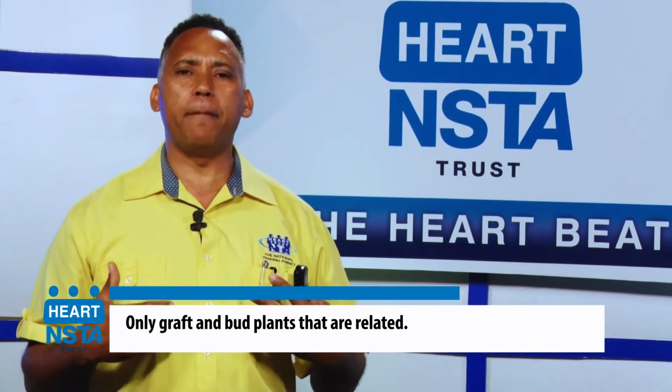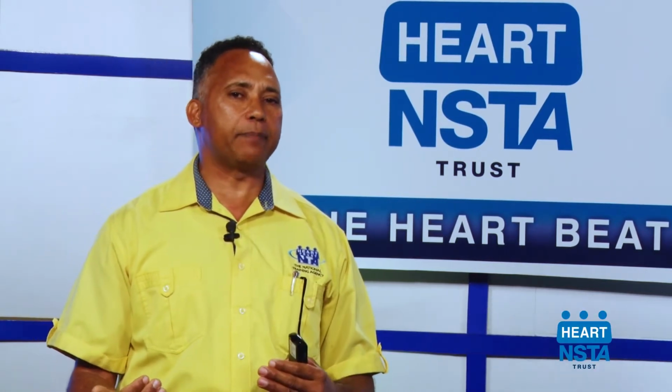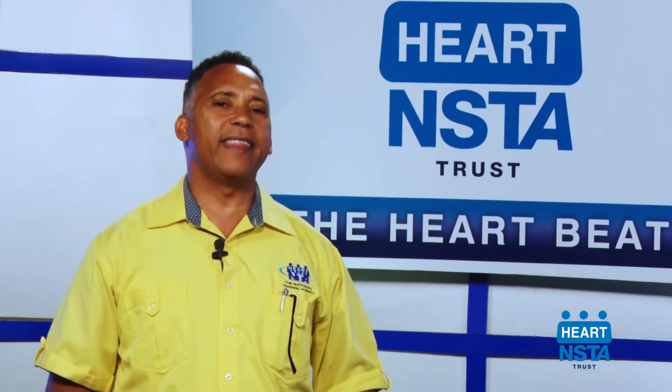We say to you, and you look at those in your notes, that the plants are special, and we only graft and bud plants that are related. So there's no way you can grow an orange plant and put a mango on it. It doesn't work, because the genes and the genetic makeup of the plants are different. The genome, the whole lineage of the genes and how they're aligned, they are different. So you could not have one plant being grown on the other one unless they are related.